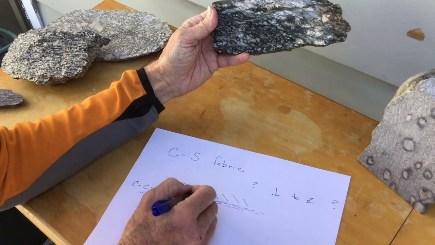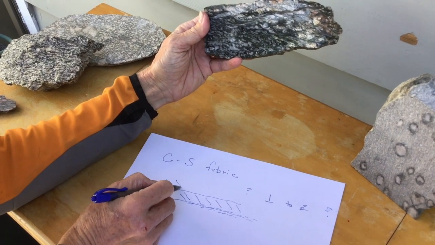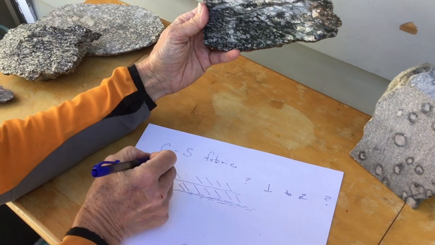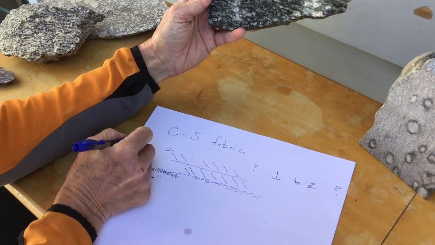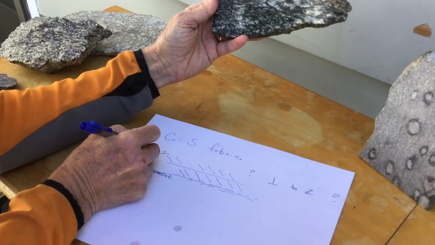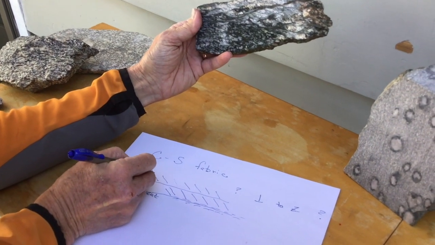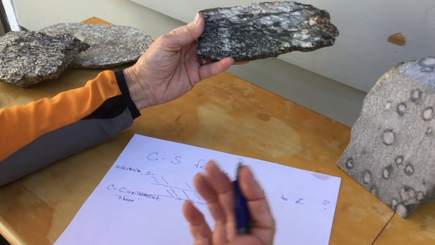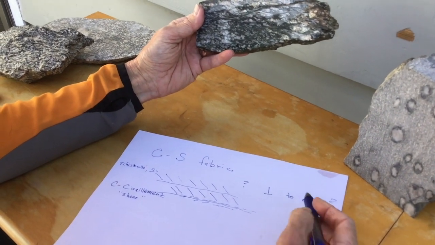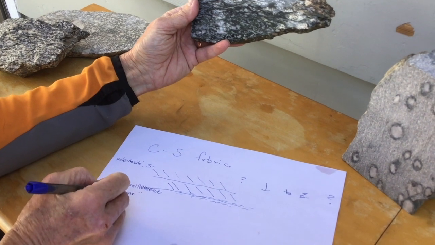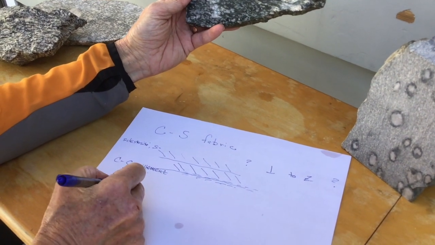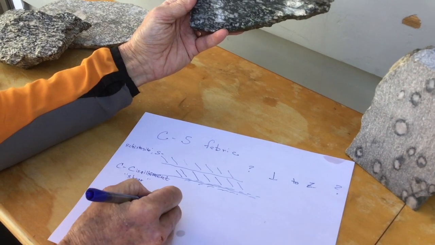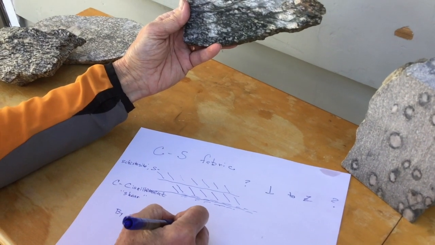So I hope you're anticipating what is the name for the short intermittent fabric. The intermittent one is the S fabric, the schistosity. Okay, so which one of these is perpendicular to Z? C stands for shear. I think you will remember by analogy with brittle faults.